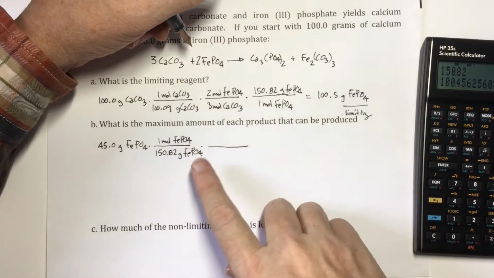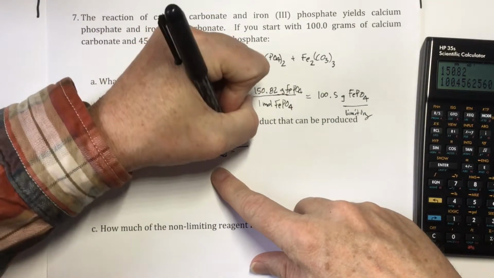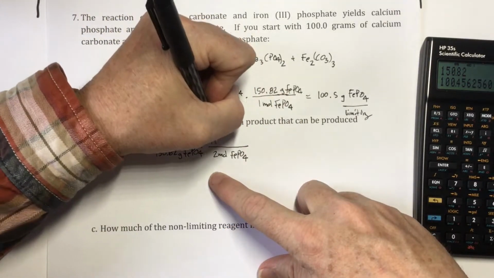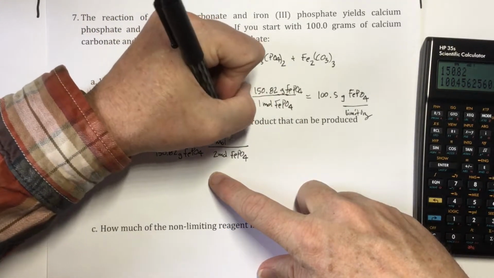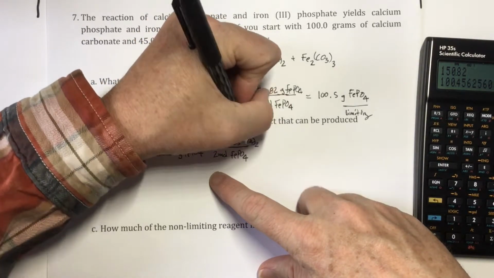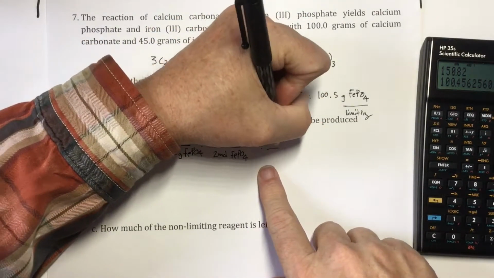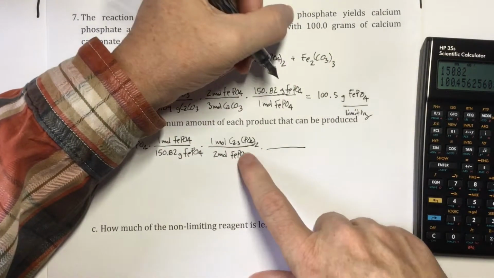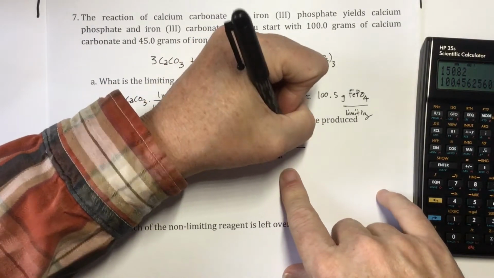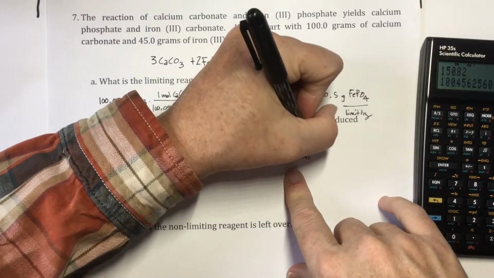So this tells me that 2 moles of FePO4 is equivalent to 1 mole of Ca3(PO4)2. Okay. And finally, I want to convert that to grams. So down below here, 1 mole Ca3(PO4)2.